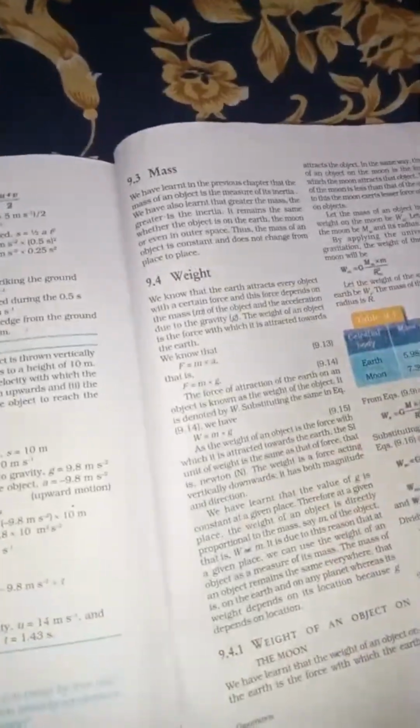So what is mass? Mass is the content in a matter. Weight is a force. Weight is not mass, weight is a force. What force? Weight is the quantity of force by which the earth attracts this pen. What is that force? That force is called weight, the quantity of force by which this pen is attracted to the earth.